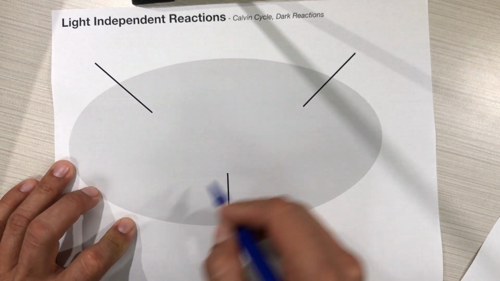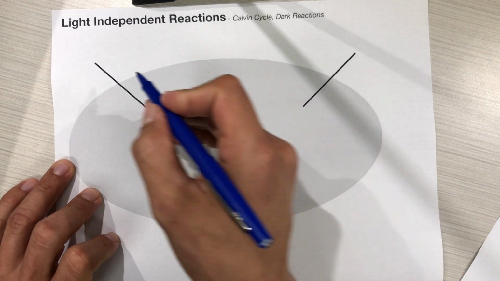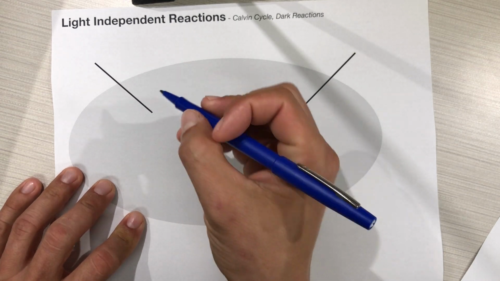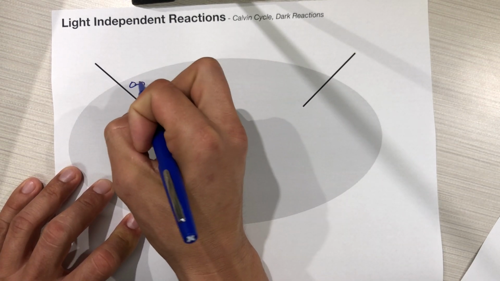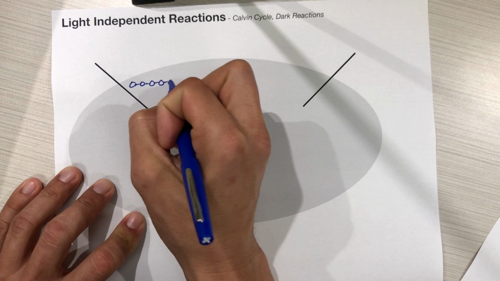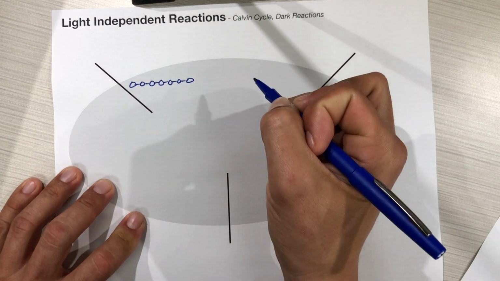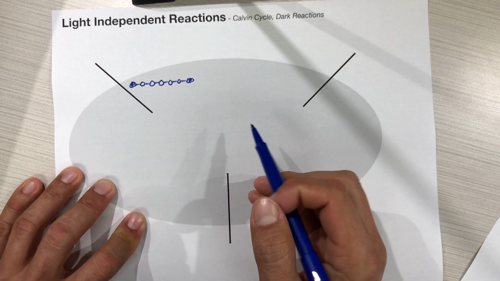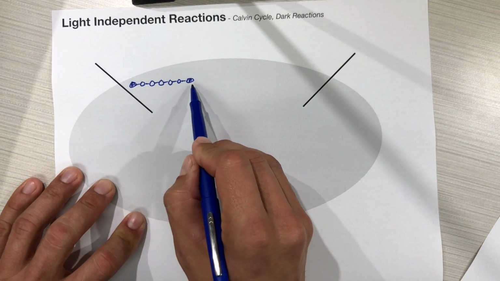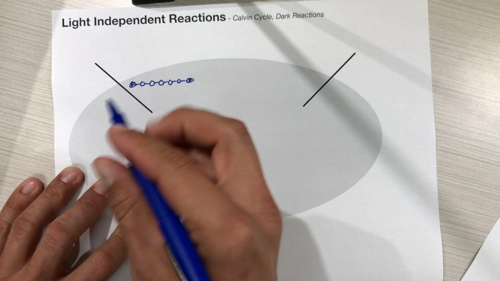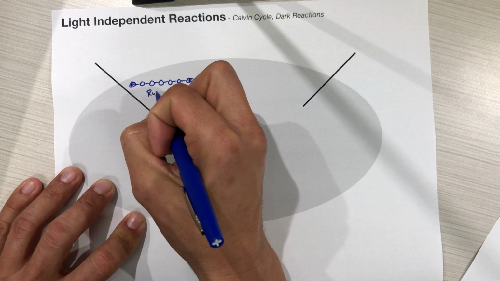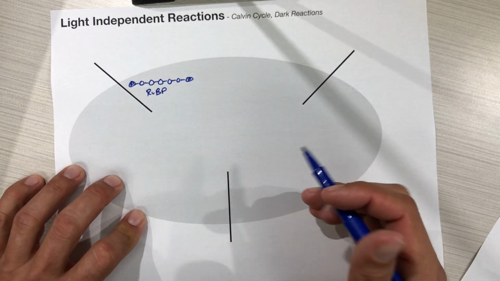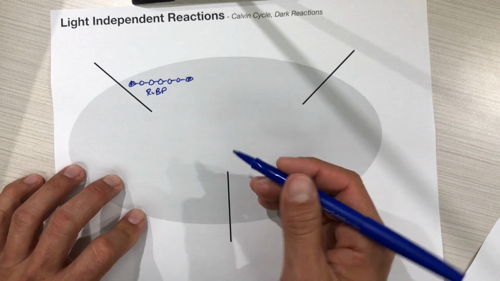You could start anywhere. It's a circle. I usually start over here with a molecule that is called ribulose bisphosphate, and ribulose bisphosphate has got 5 carbons inside of it, and then on either side of the 5 carbons are phosphate groups. And so we've got 5 carbons in the middle, and then a phosphate group and a phosphate group. Those 2 phosphate groups are why this is called ribulose bisphosphate. Bis for 2, and then bisphosphate, we have 2 phosphate groups. The sugar in the middle is just ribulose.